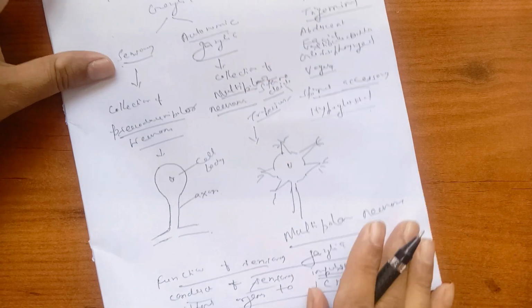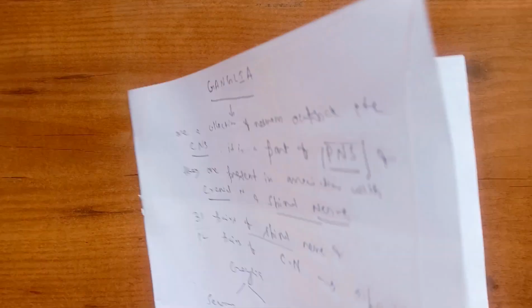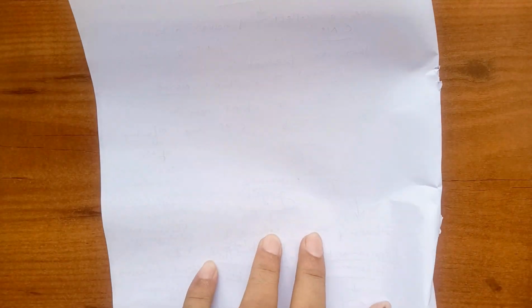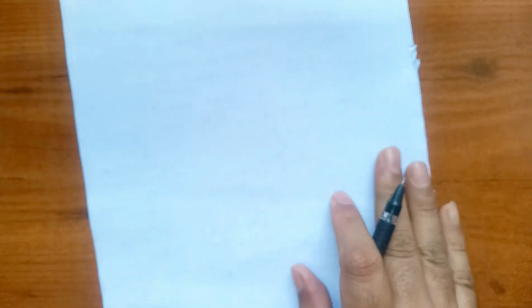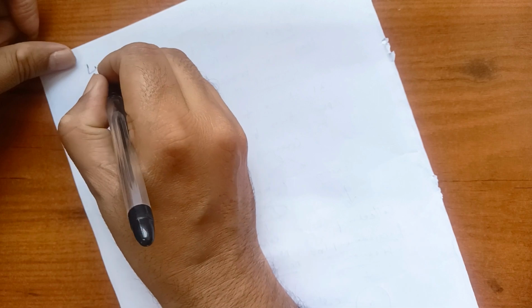What is the location of these sensory ganglia? They are found in the dorsal root of each spinal nerve.